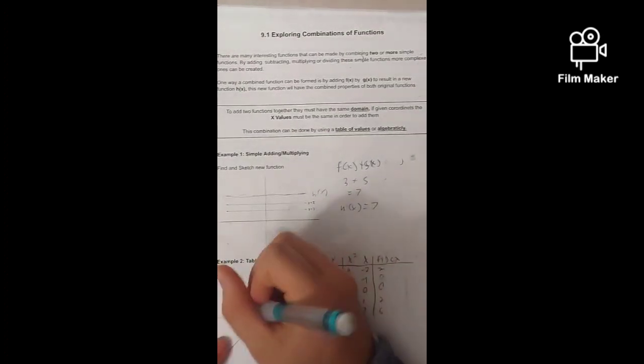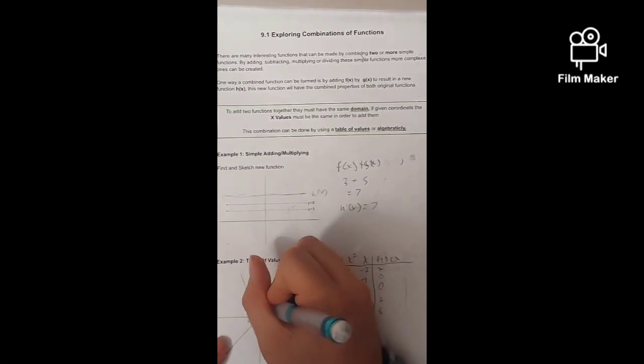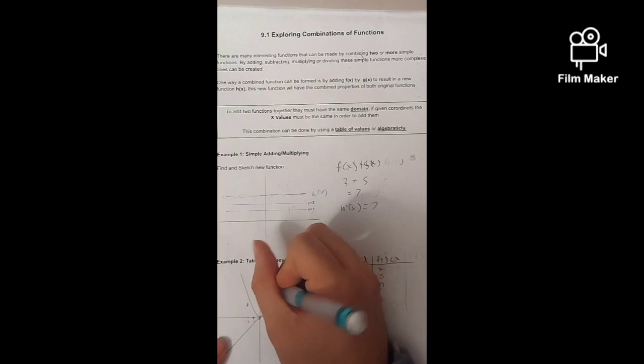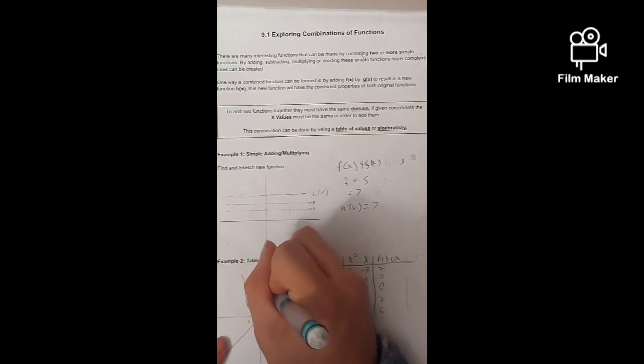You see, when x is -2, it's 2, when x is -1, it's 0, when x is 0, it's 0, when x is 1, it's 2, and when x is 2, it's 6. This new graph right here, this new parabola, is the combined function, since it takes both functions and adds them together and puts their properties together to create this one.